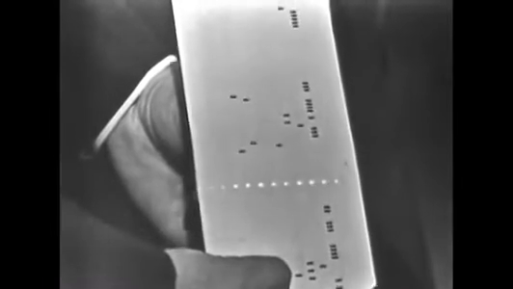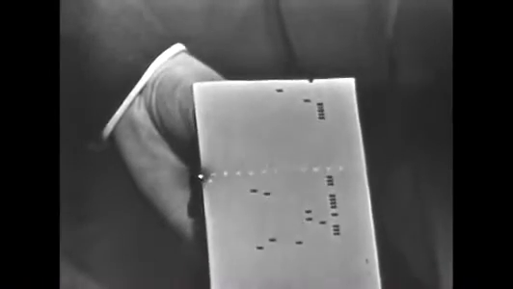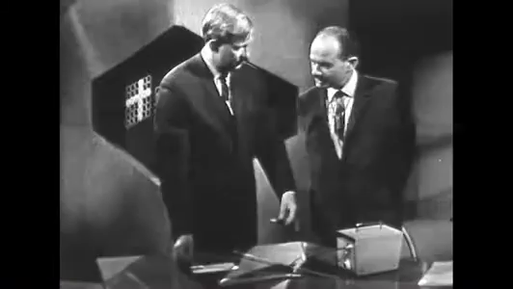This type of device is useful in reading punch cards, and I'd like to demonstrate that for you. And then photocells would pick up the light on the other side. That is correct. Thank you very much, Dr. Siegmund. Now back to John Mackenzie.